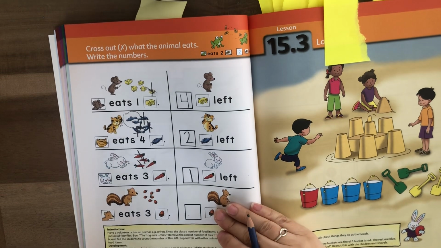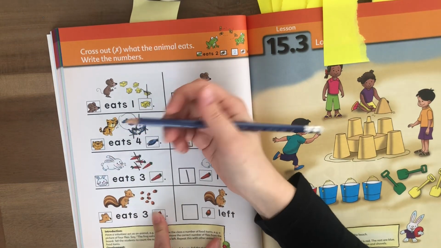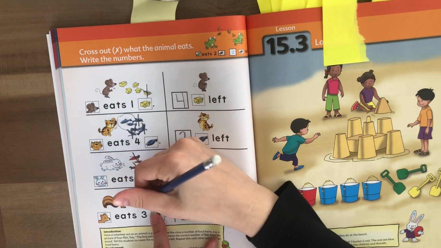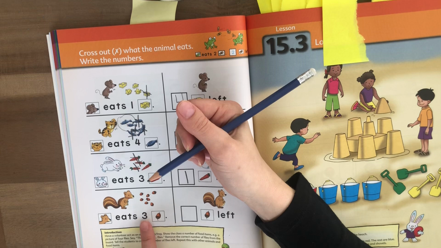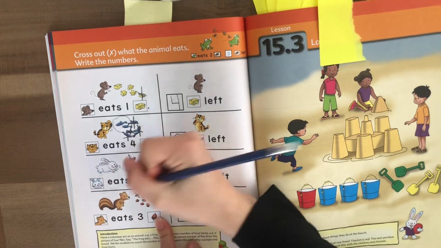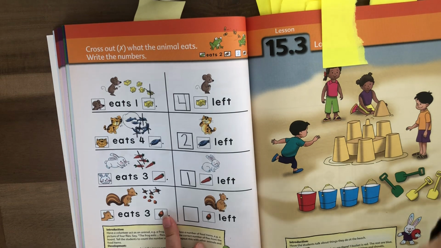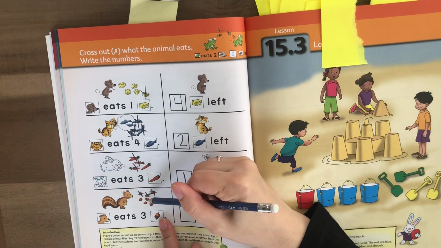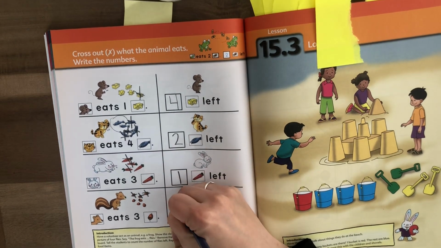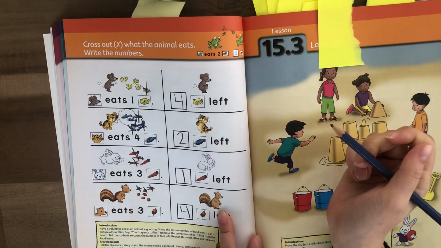Okay, we have one more question to do. Let's see how many acorns there were to begin with. 1, 2, 3, 4, 5, 6, 7. So we have 7 acorns. Squirrel eats 3 acorns. So we need to cross out 3. 1, 2, 3. Now how many acorns are left? Let's count. 1, 2, 3, 4. 4 acorns left. Look at this squirrel's belly. He looks so full.